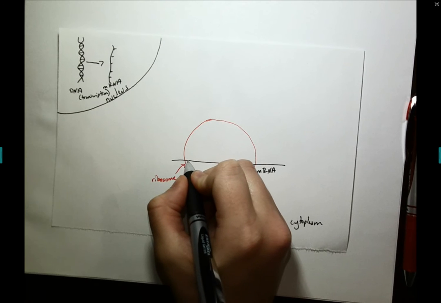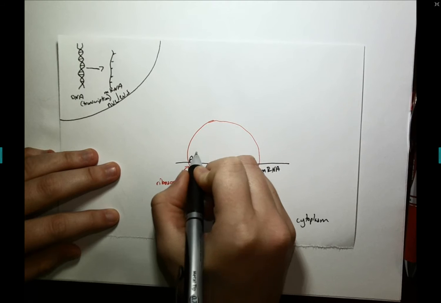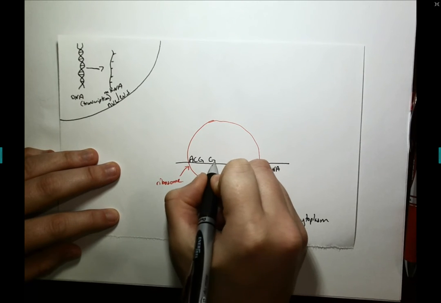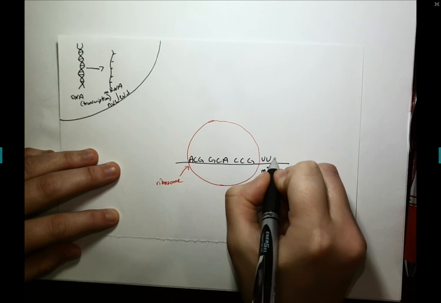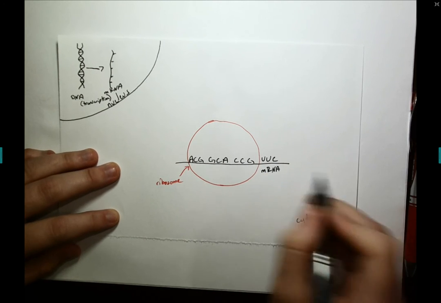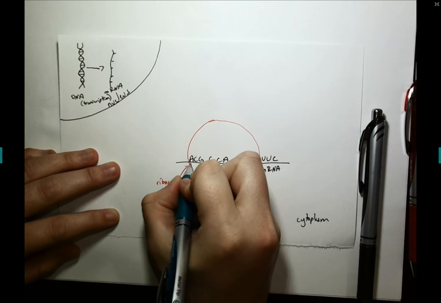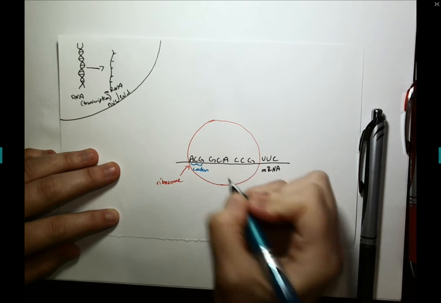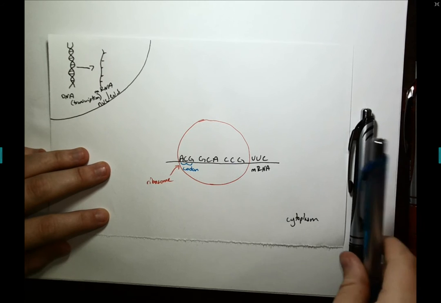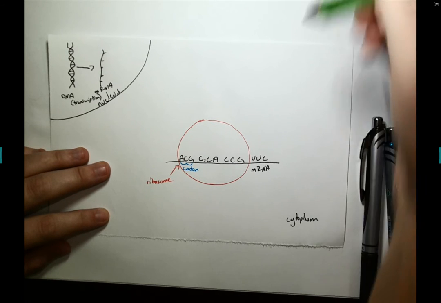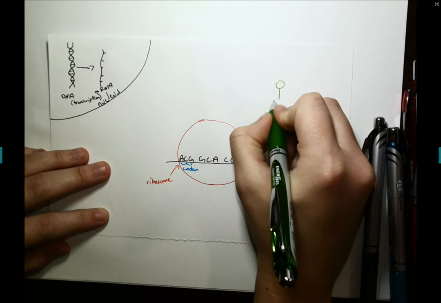So I'm just going to quickly come up with a few codons, right? I'm making this up off the top of my head, but let's say we've got A, C, G, G, C, A, C, C, G, U, U, C, right? So on and so forth, however long the gene is. But now I've got my first codon, right? Every 3 letters is a codon.